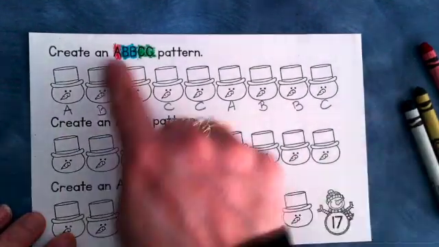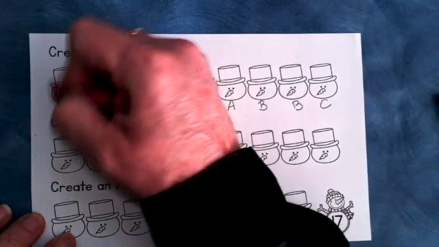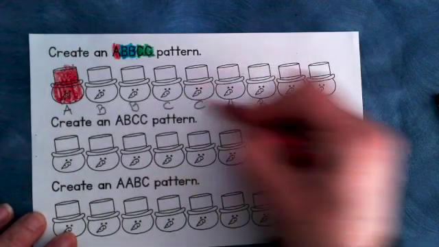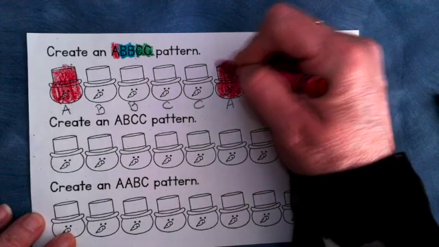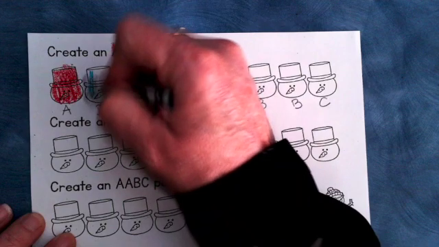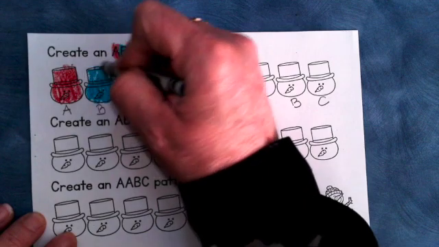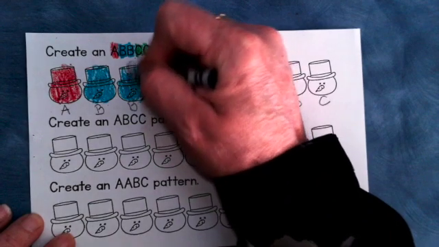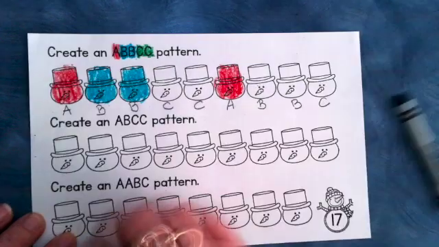So now all I have to do is go back and color the colors the correct way. So all my A's are going to be red. I can go through and do all my A's now. And that's it. And then my B's are going to be blue. So B here. And then another B next to it. A, B, B. Now C, C. And then my last color for C is green.